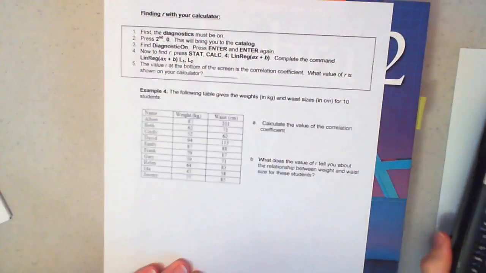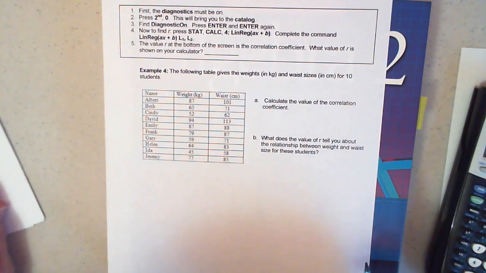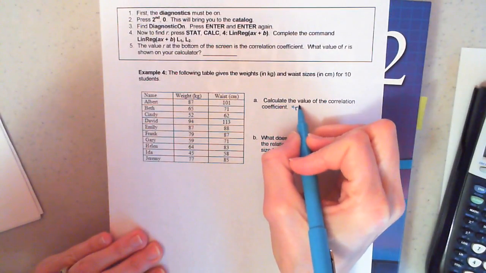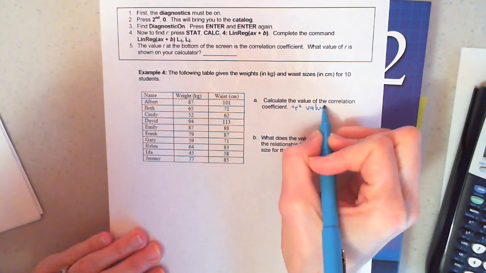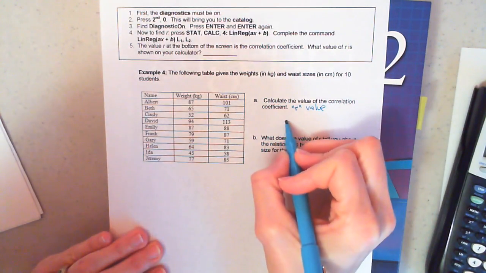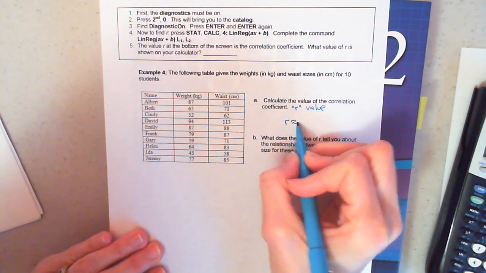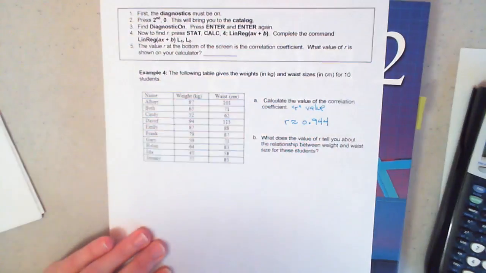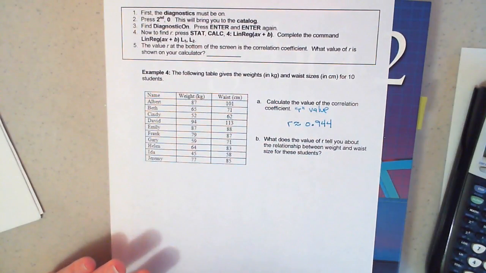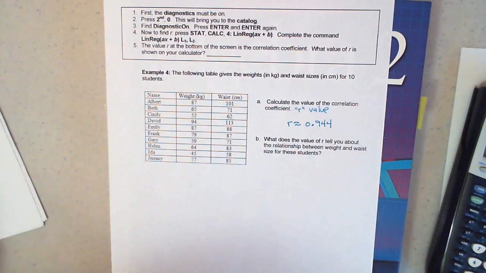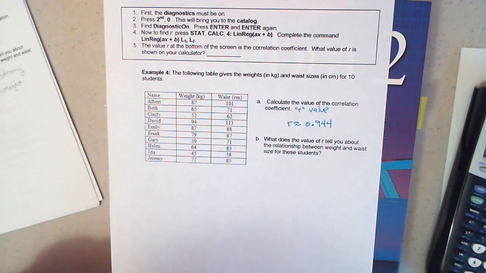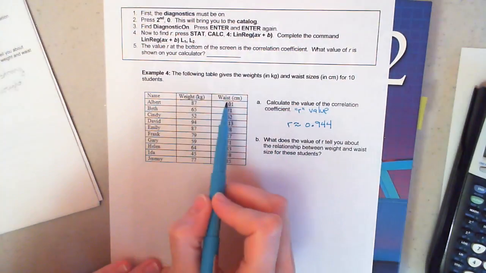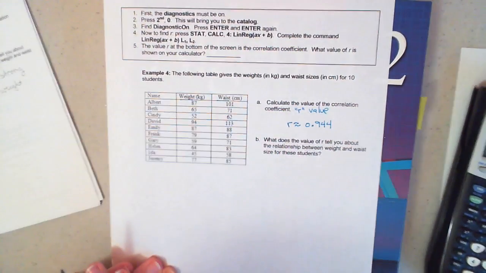So for this problem, my R value, and remember correlation coefficient is the R value, is going to be R, and I'm always going to say approximate because we're rounding it a little bit, positive 0.944. So that is a pretty strong positive relationship between weight and waist size for these people.